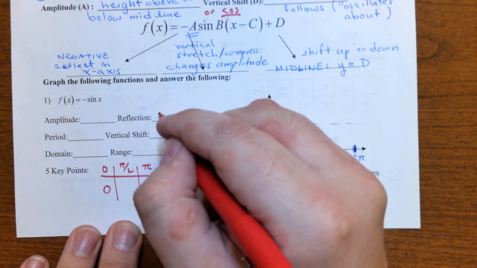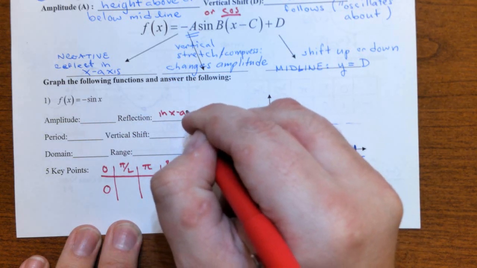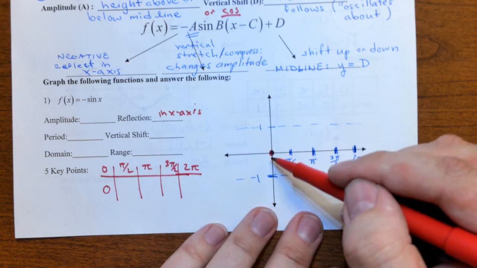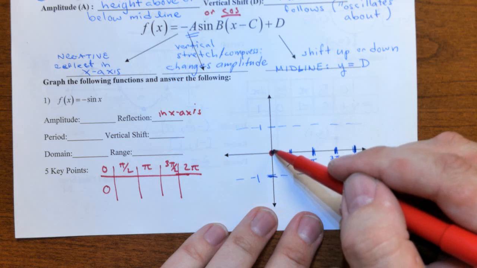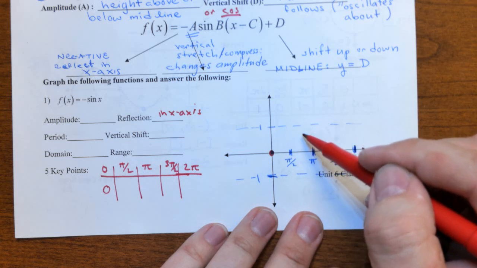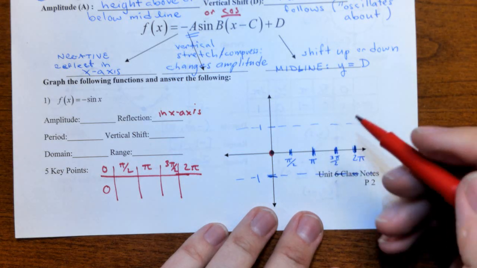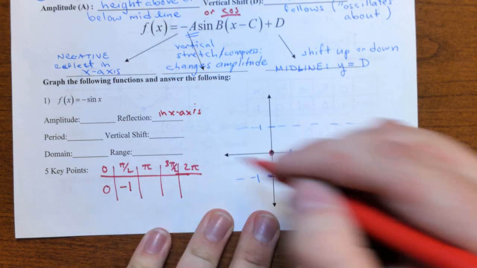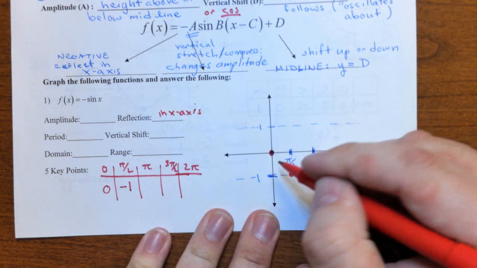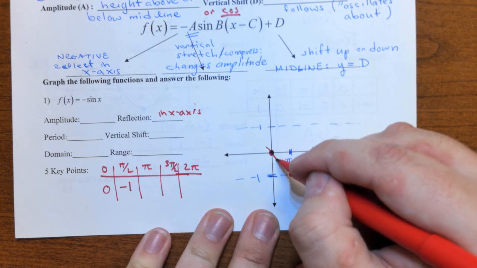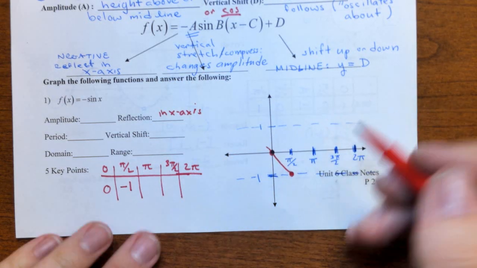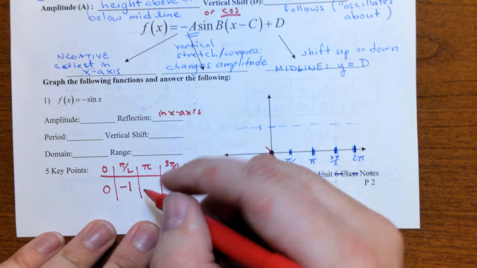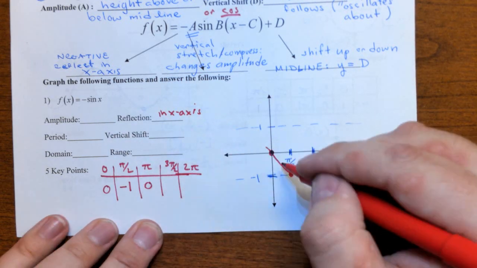So there is a reflection in the x-axis, which means where my sine normally starts at 0 and then goes up to 1 and then comes back down, if there's a reflection, rather than going up to 1, I'm going to go down to start. I'm going to go down to negative 1. At pi, the sine of pi is 0. Whether I negate it or not, that will still be 0.